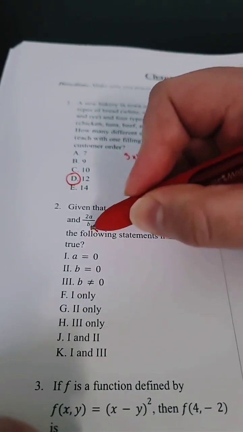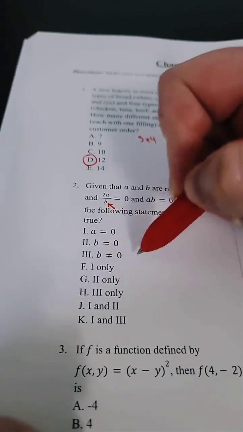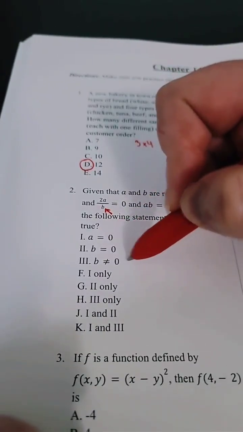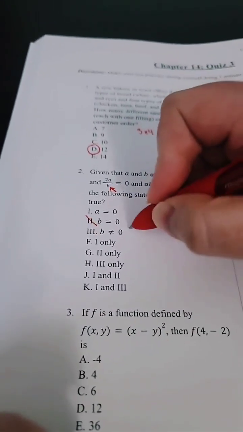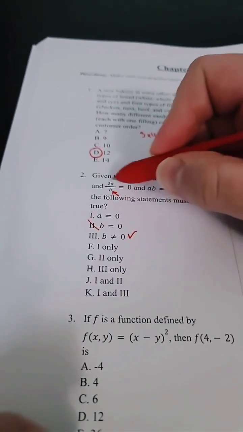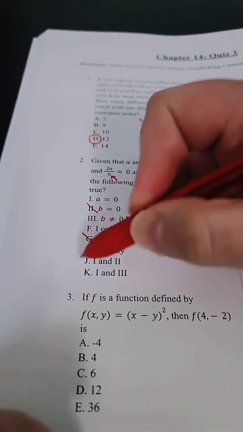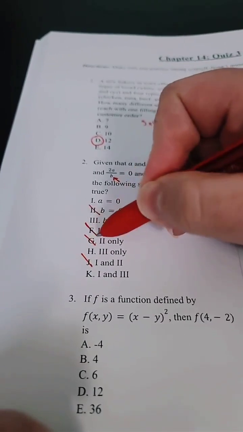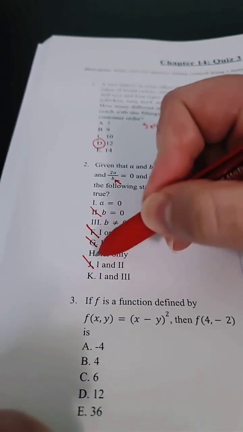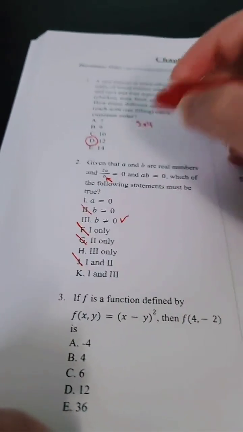B can never be 0. So automatically we know that it can't be number 2, and that we can use number 3 just from that part right there. So you can cross out number 2 right here and the ones that don't include number 3. So now we just have to choose between H and K.